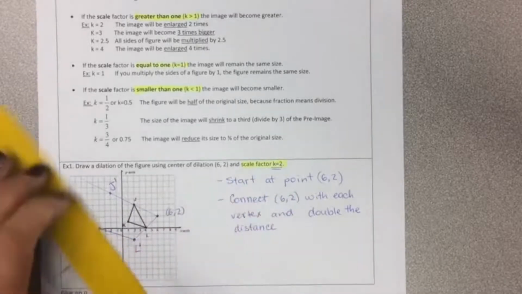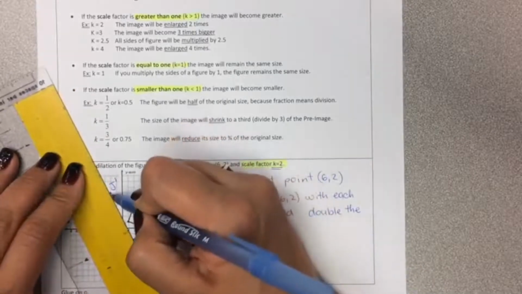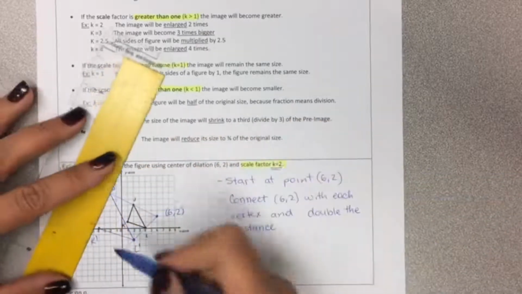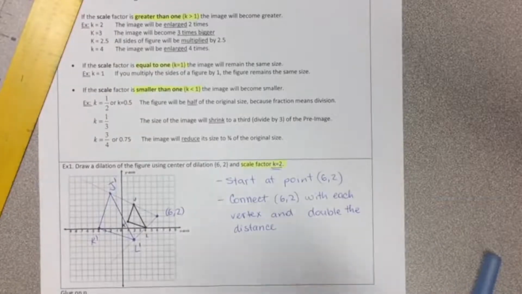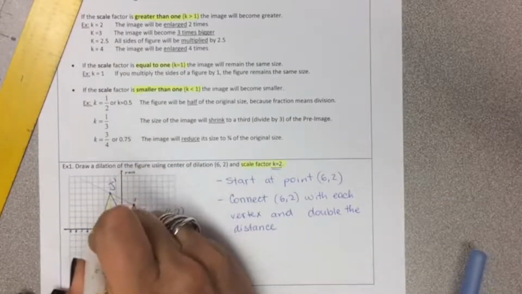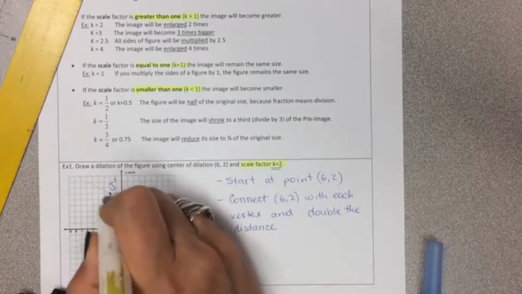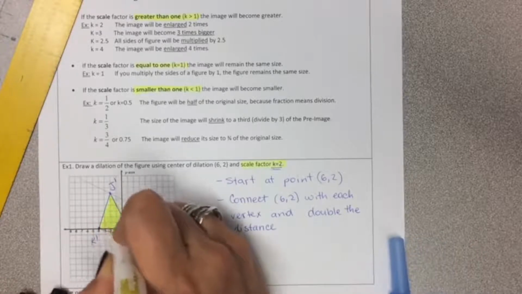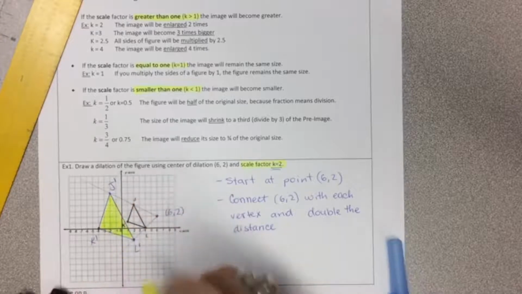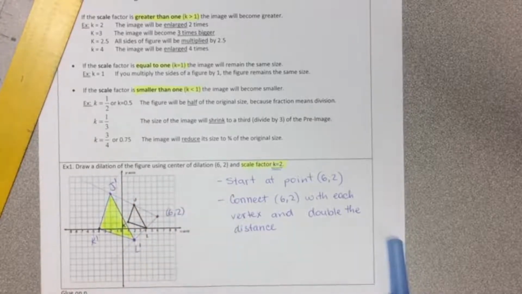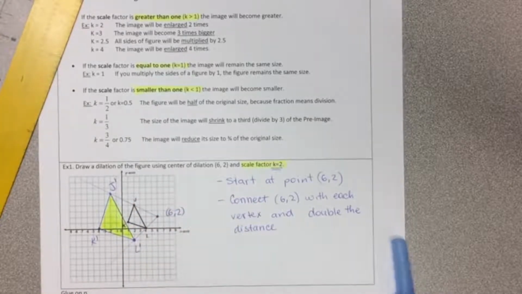If I connect the new vertices, the enlarged triangle is my image, which is double the size of the original triangle.